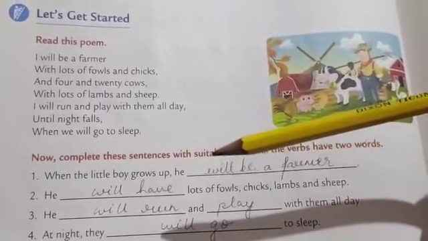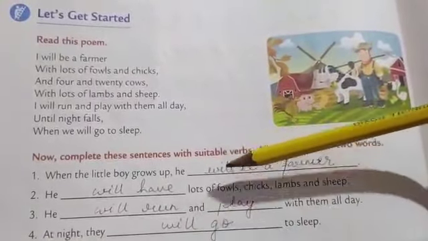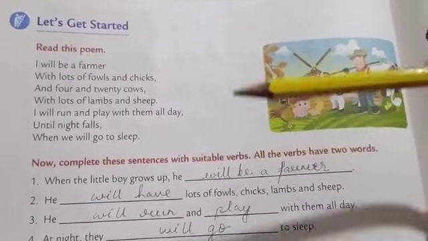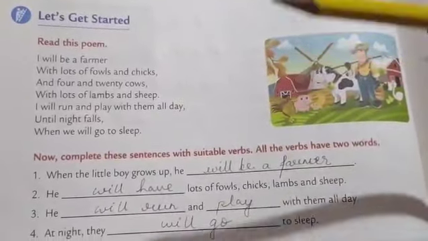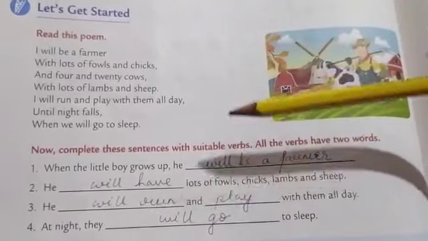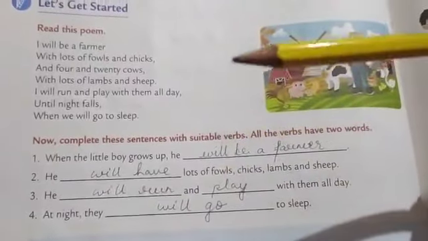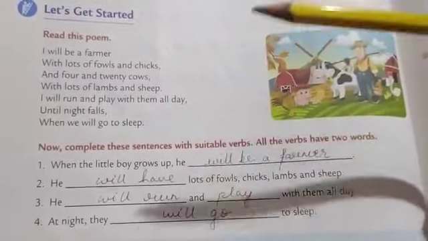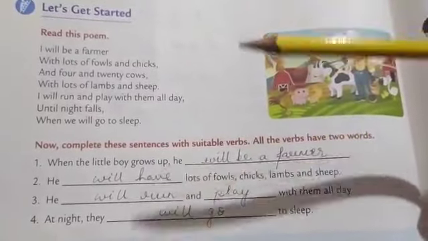We have added will, and this is a future tense example because it has the helping verb will. Okay, children? Now, the boy is predicting something that will happen in the near future.